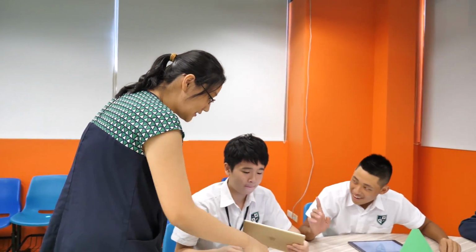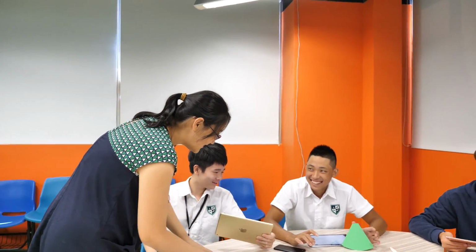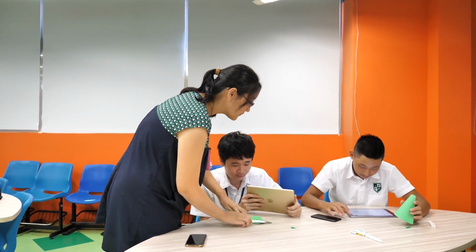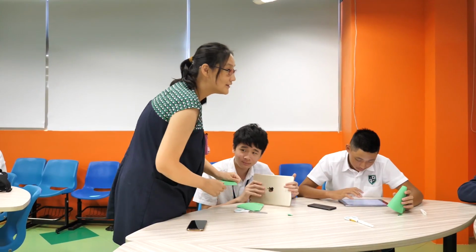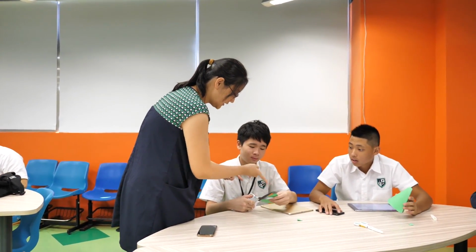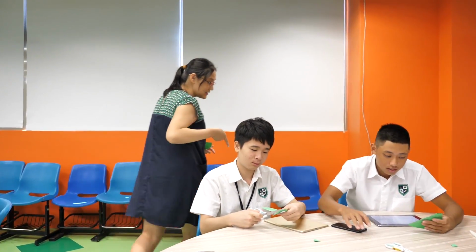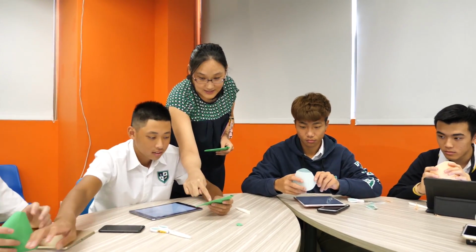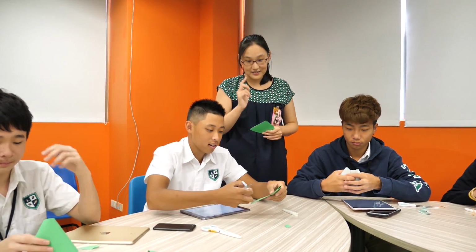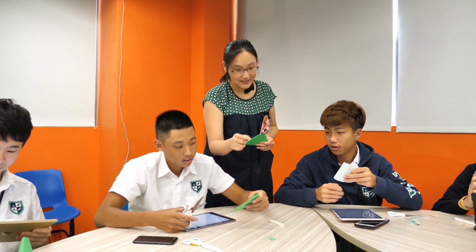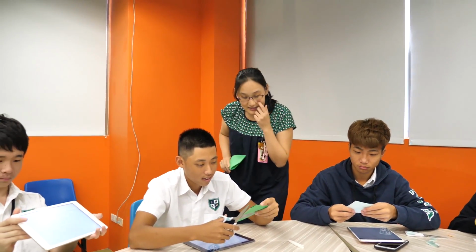Yes, if you cut it slanted with an angle. How to cut? Like this. Yes, cut it slanted, from here, slanted. Yes, that's very nice.